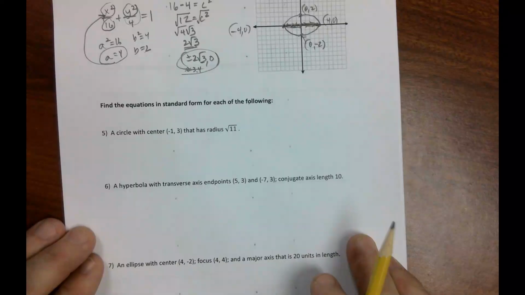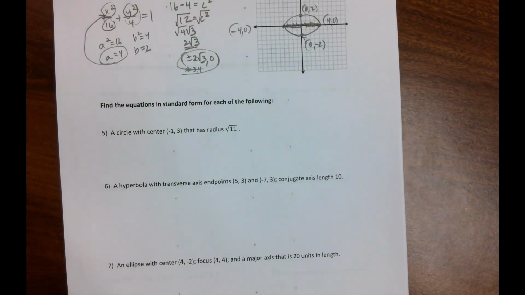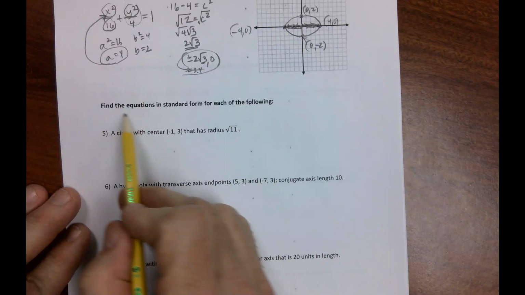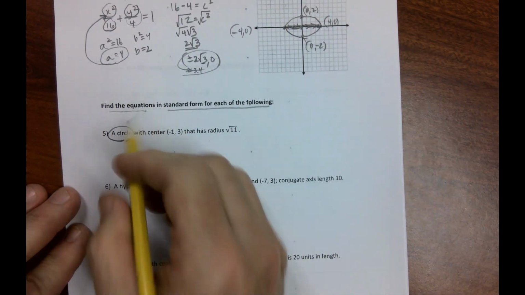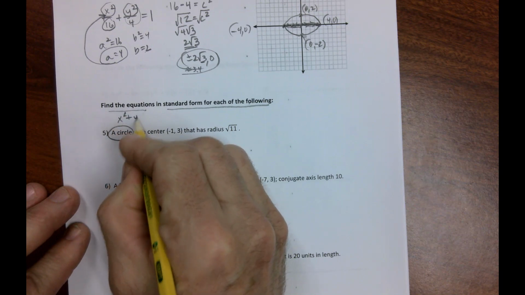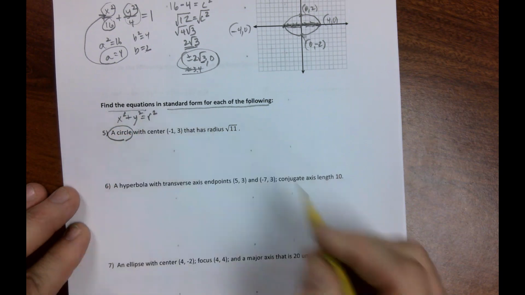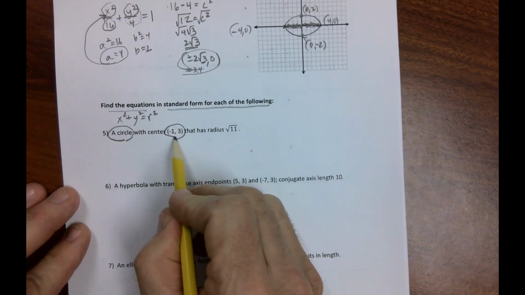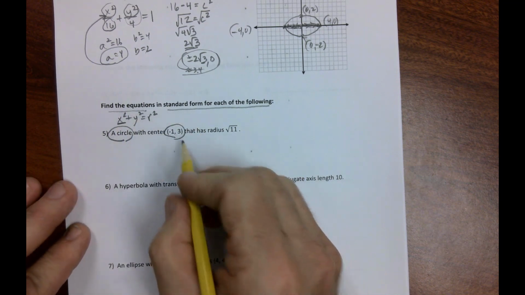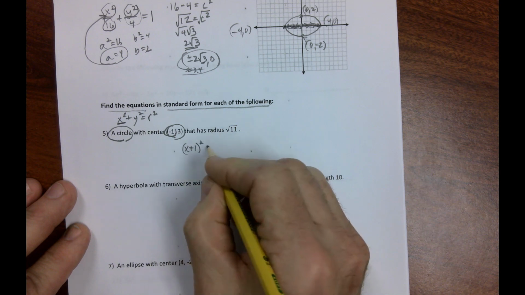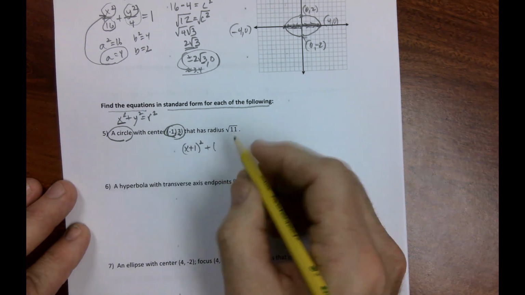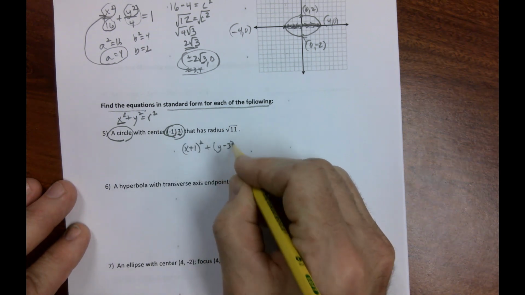Now, here comes some story problems. Every picture tells a story. Find the equation in standard form for each of the following. A circle. So instantly, we know the generic formula is this. The center's -1, so we got to adjust the x value -1. So that's x plus 1 squared plus, up 3 means y minus 3 squared.